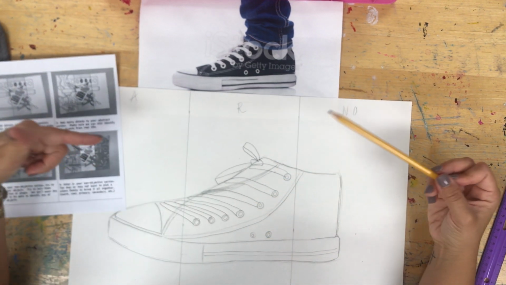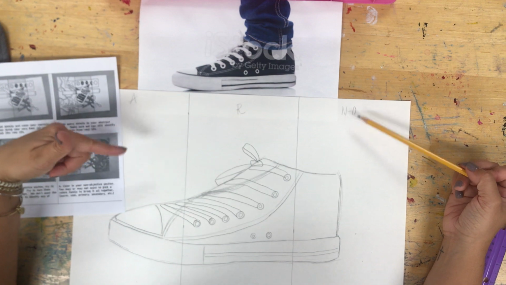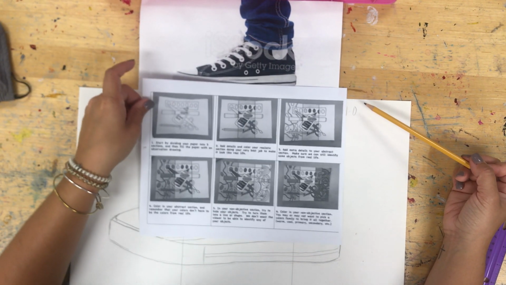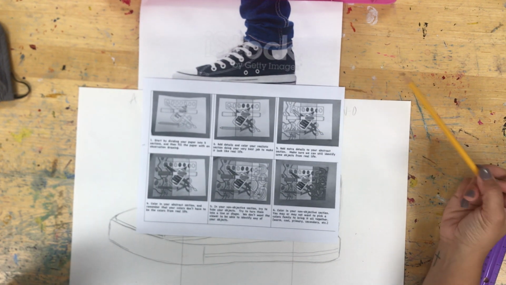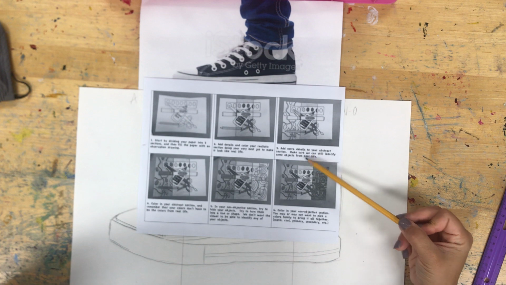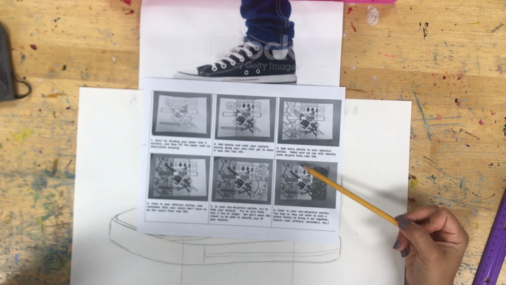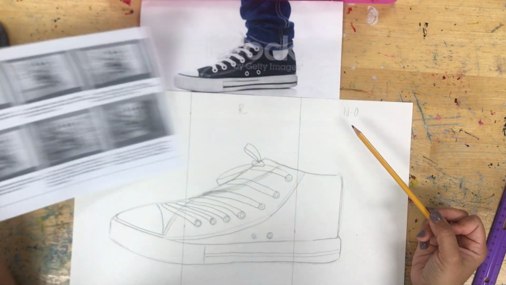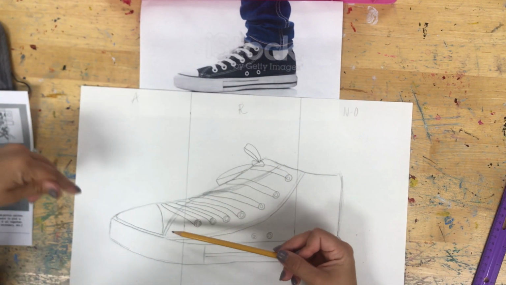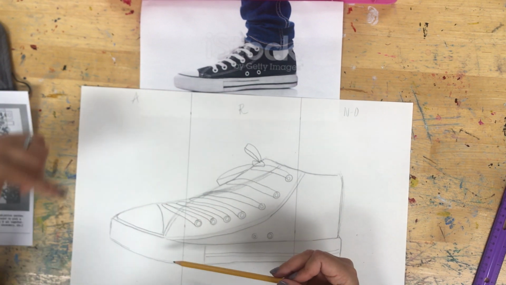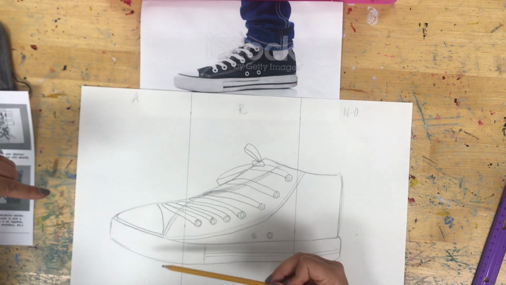Once you get to the abstract and non-objective, there's going to be some other things that you're going to want to add. When you're looking at the instruction sheet, if you step over to number 3, it says add extra details to your abstract section. Make sure you can still identify some objects from real life. So in your abstract area, you still want to be able to tell that it's a shoe. However, you don't want to make it look really realistic.